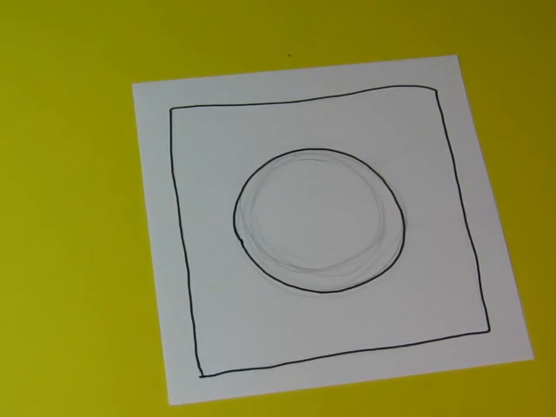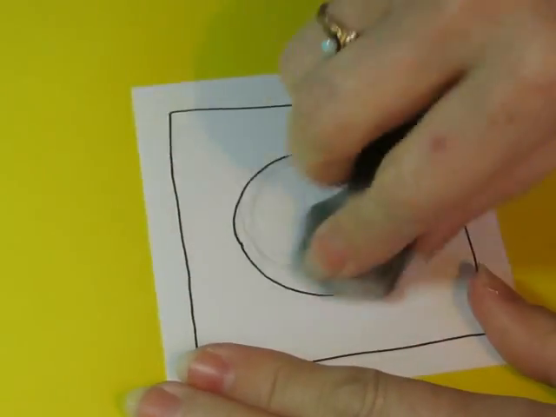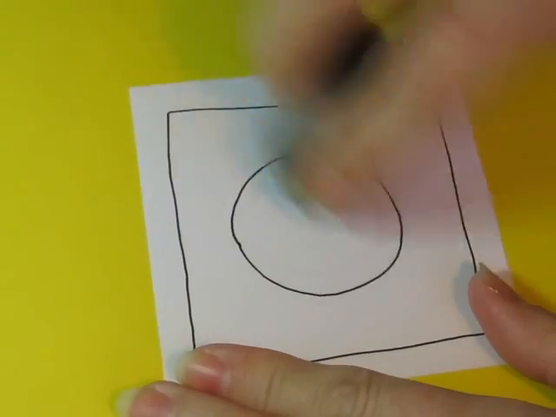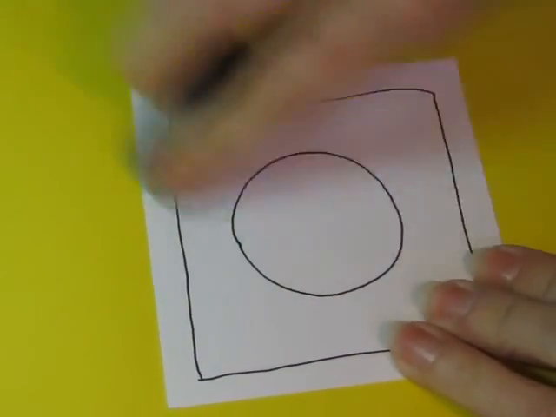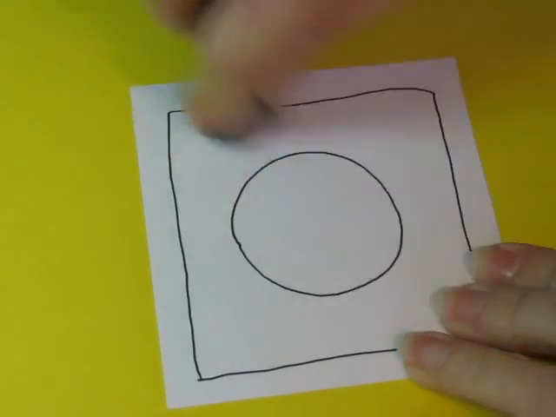Oh, what happened to my eraser? It's not in its baggie. I keep doing that. I keep leaving it out of its baggie. I like to have this kneaded eraser, but I like it soft and pliable. It stays better that way in the baggie. Okay, get rid of the pencil.